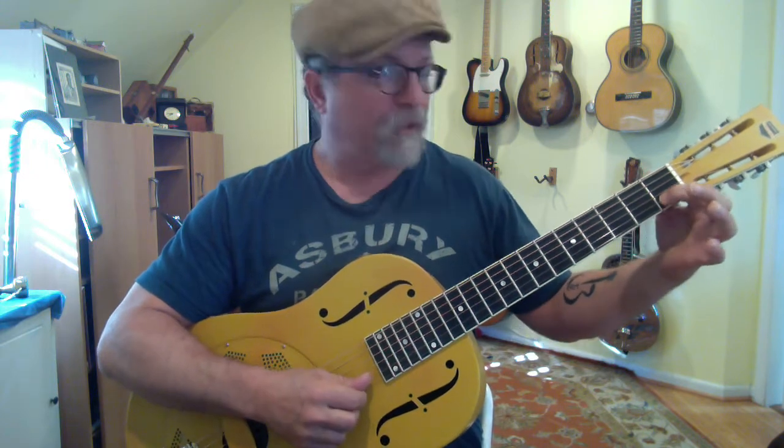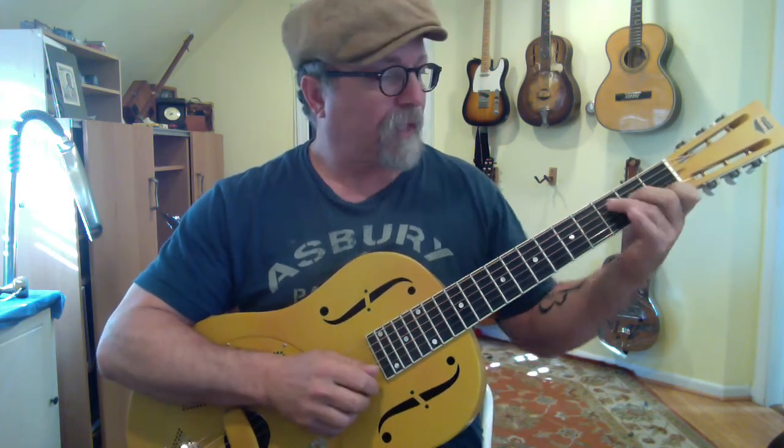Here's your open third string, G. Here's your second string at the first fret, is a C. And then your open first is an E. That's part of your C chord anyway. Now, let's just look at those notes again, a G, C, and an E.